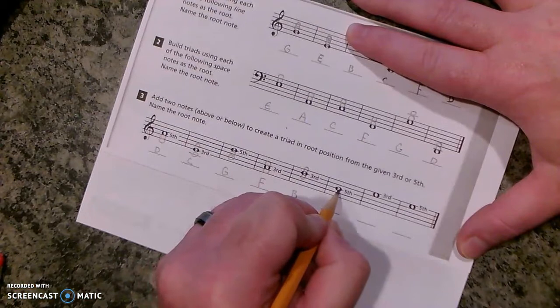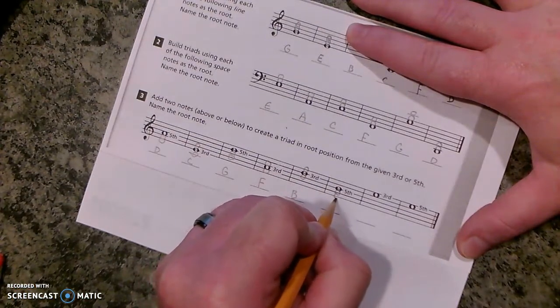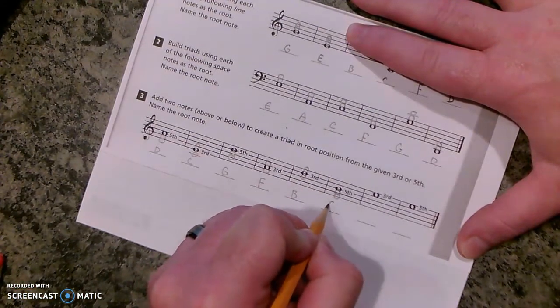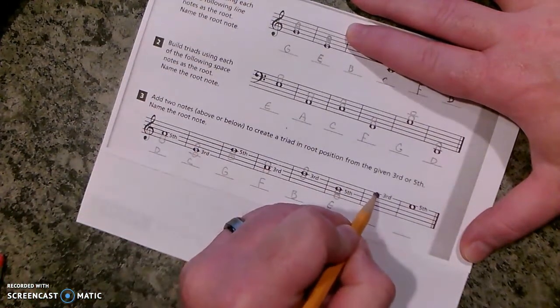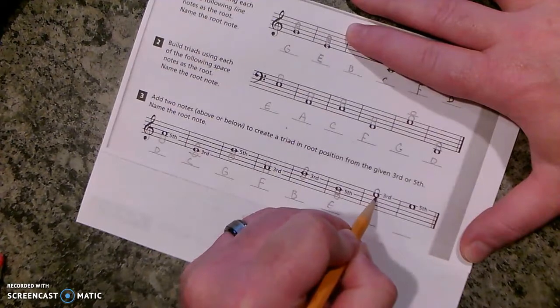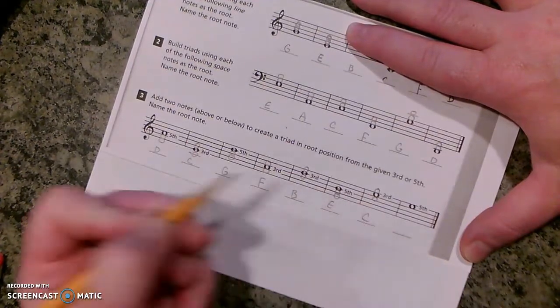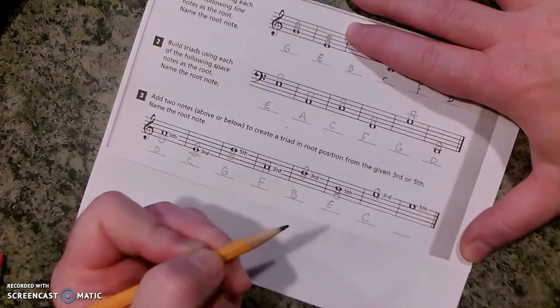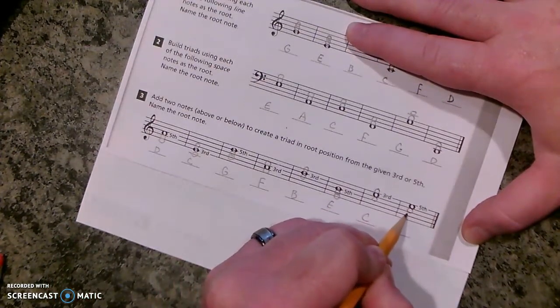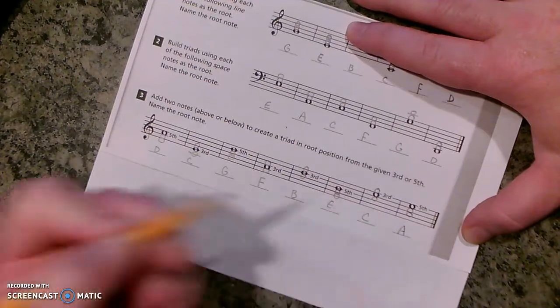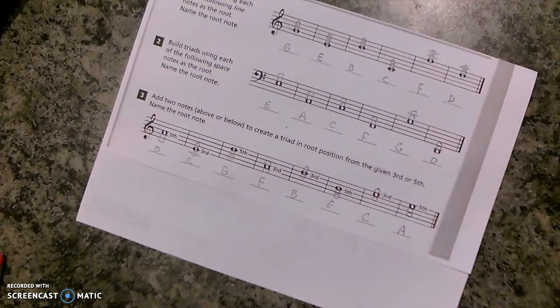If this one is the fifth, then we're going to put two notes below. That means this would be an E triad, or the E is the root. If this is the third, one has to go above, one below. This would be a C triad because the root is on C. And then if this is the fifth, we have to put a note here and a note here, and that would be an A triad.